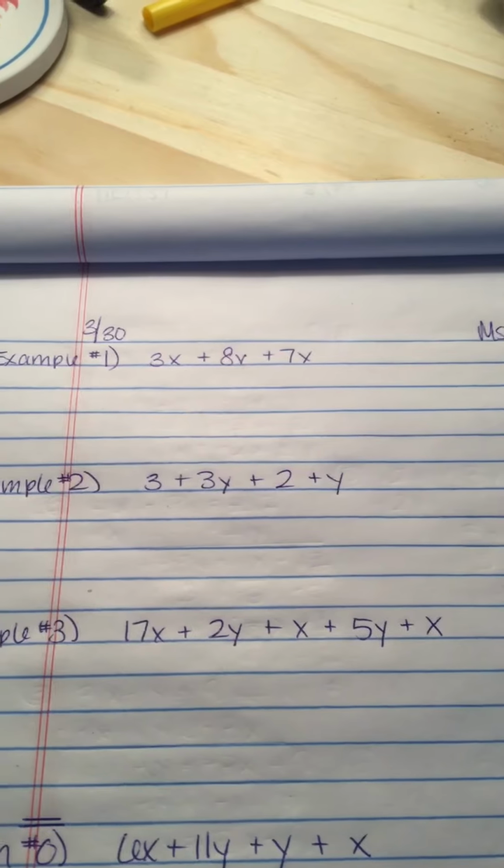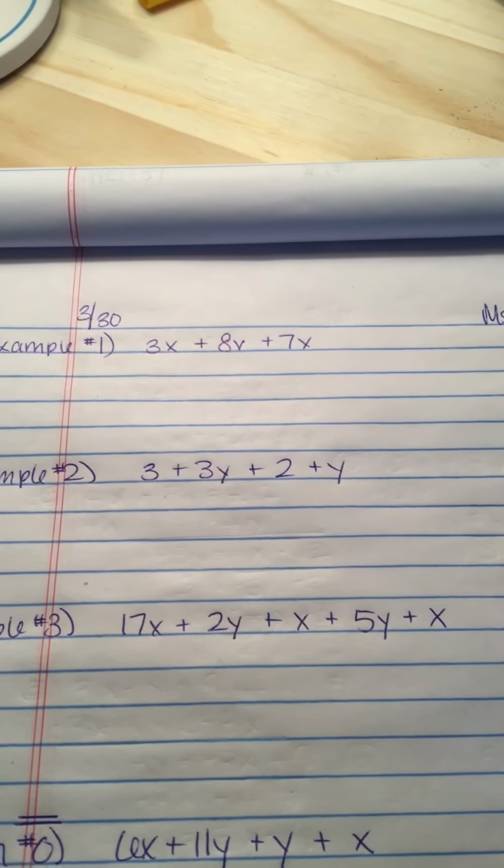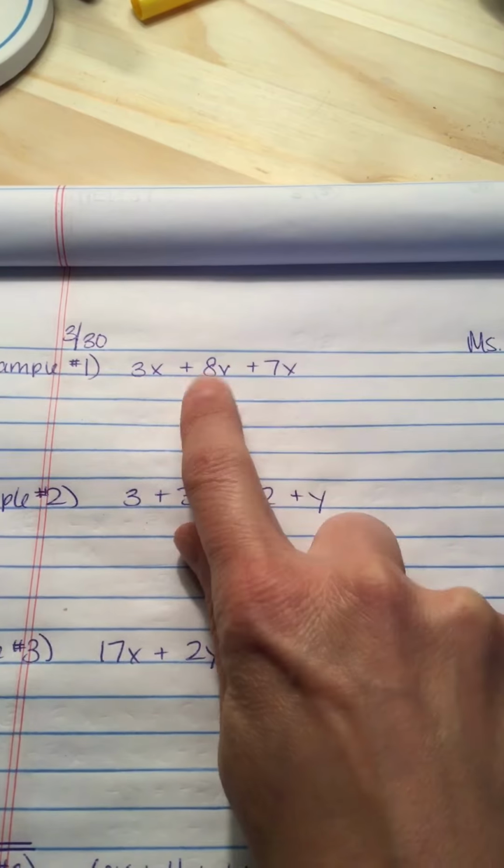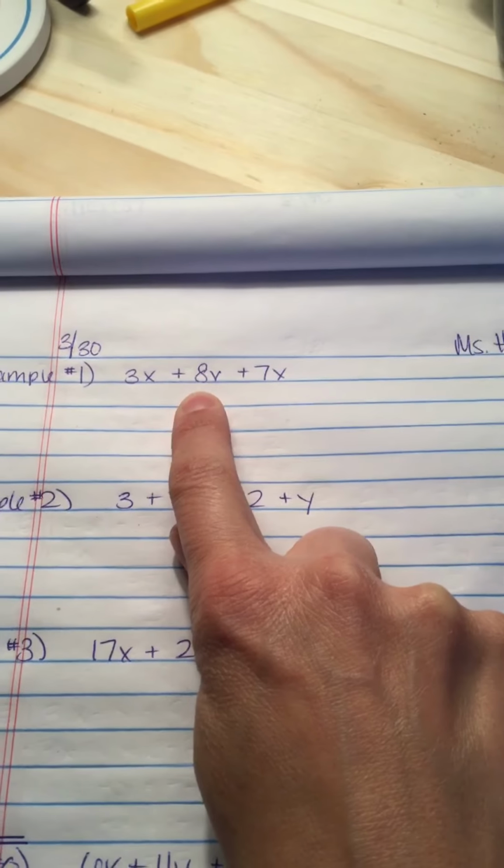Good morning. So today we're going to be learning how to combine like terms to simplify expressions. So we can tell that this right away is an expression because it has no equal sign, so no relation symbol, meaning this is in fact an expression. And we do have like terms.